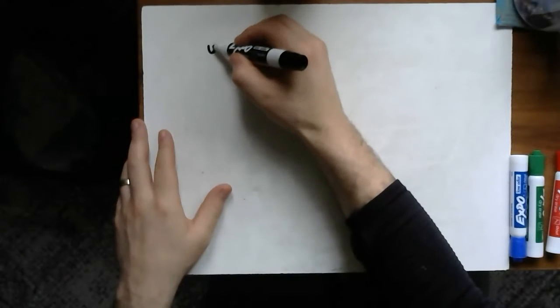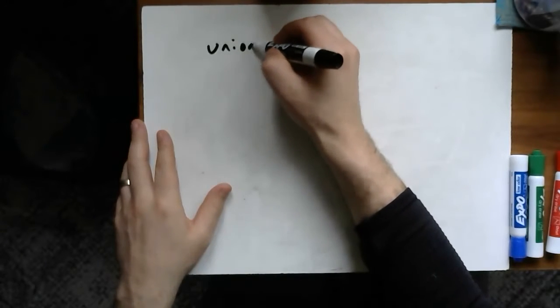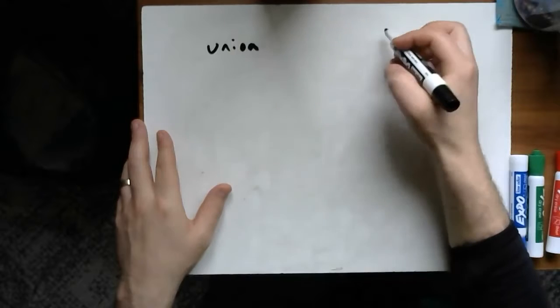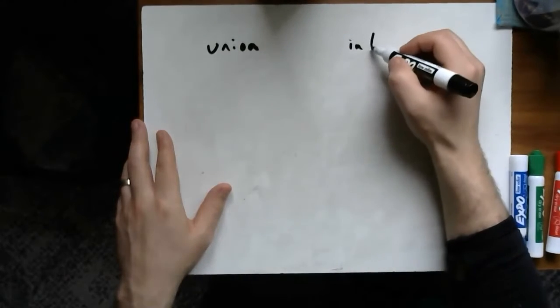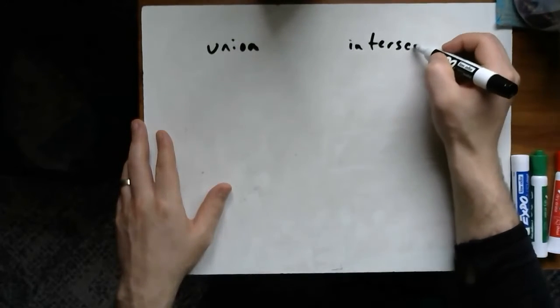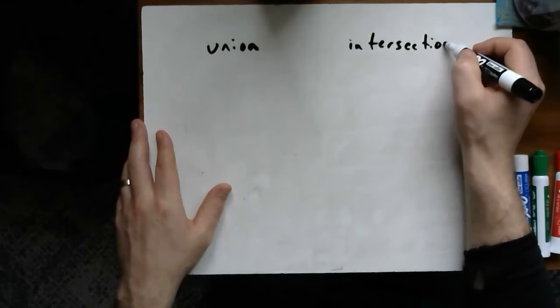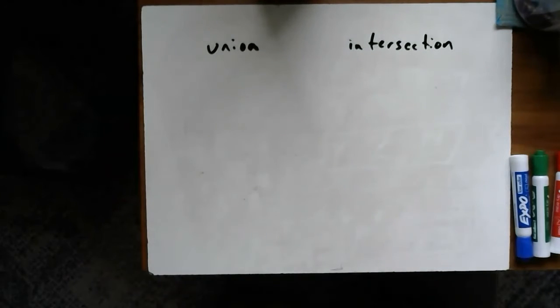All right, so in this lesson, I'm going to talk about how to solve and graph compound inequalities. Now, there are two types of compound inequalities. There are unions, and there is an intersection. So we have unions and intersections.